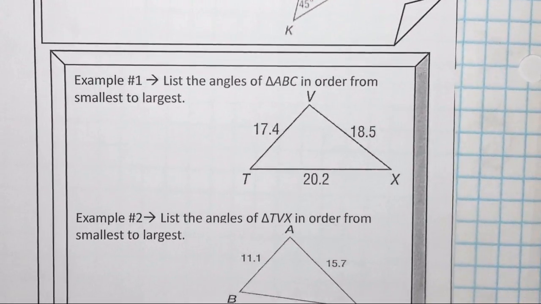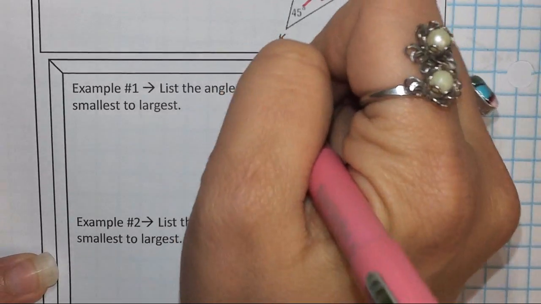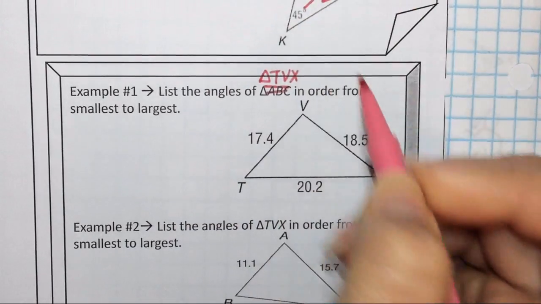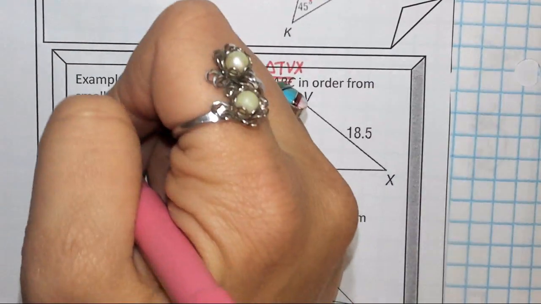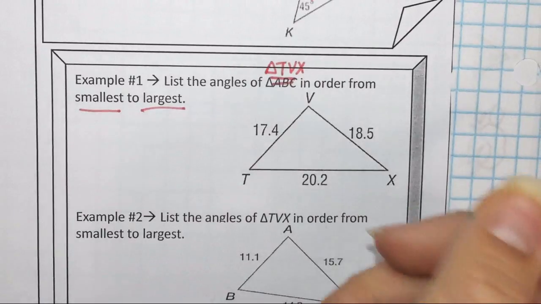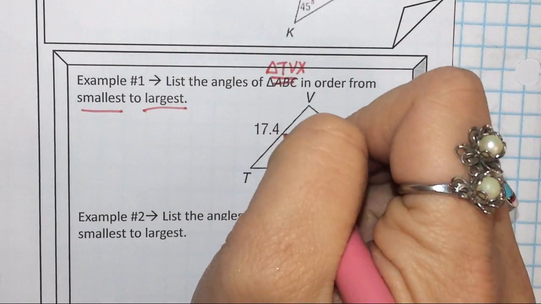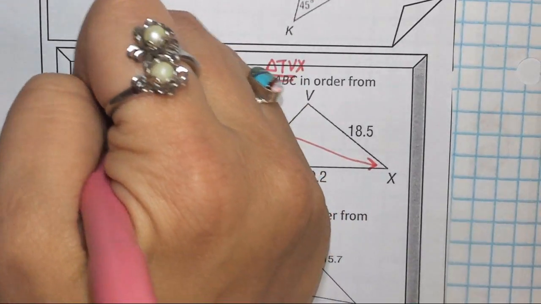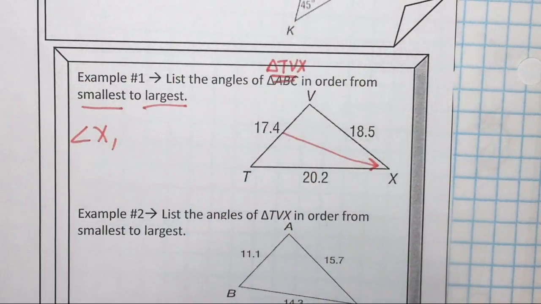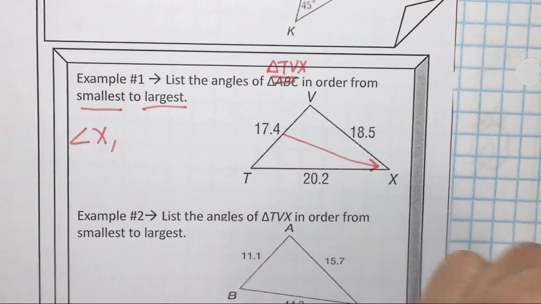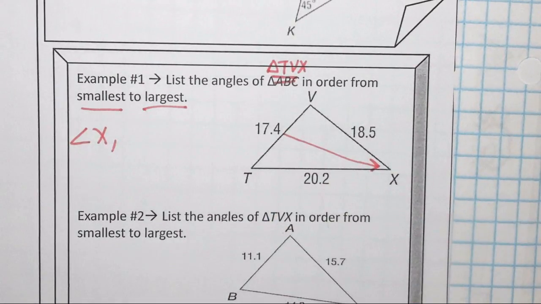It says list the angles, and this should say TVX. I don't know how they got out of order. Super sorry. List the angles in order from smallest to largest. So what's our smallest side up here? 17. Okay, and what angle is across from 17.4? 18.5. So angle X is the angle. So angle X is our smallest angle.